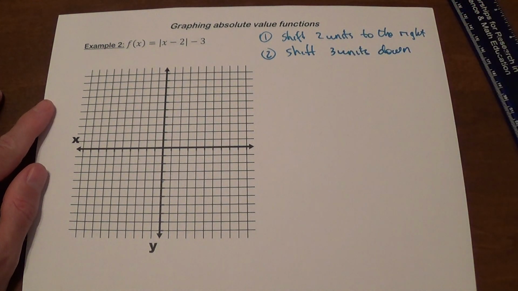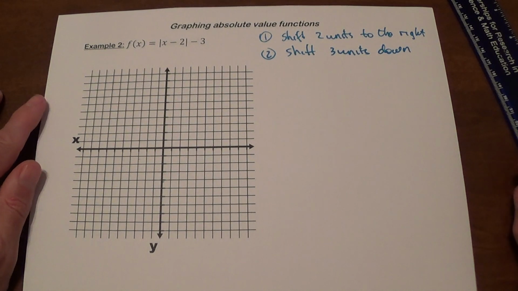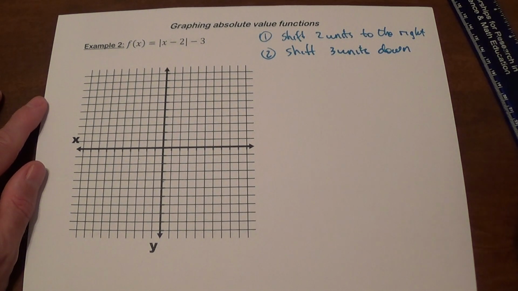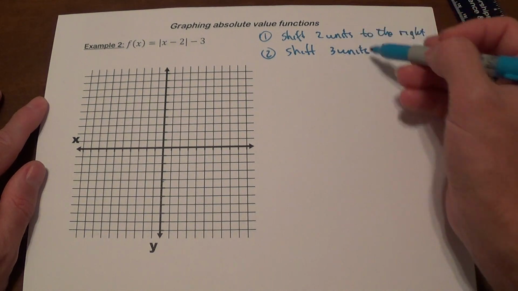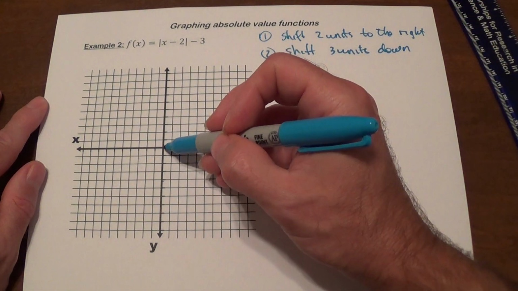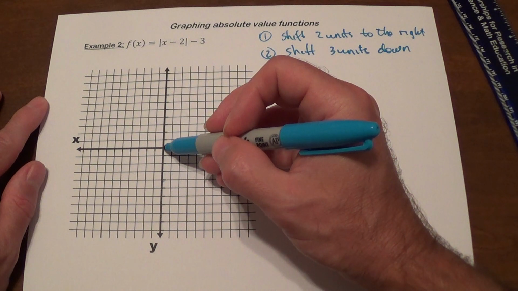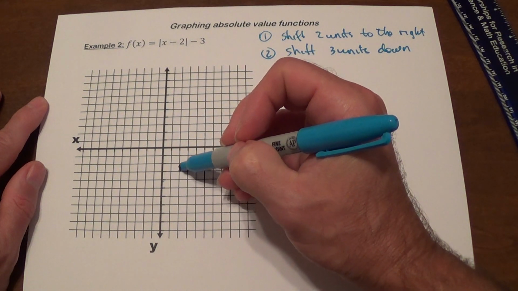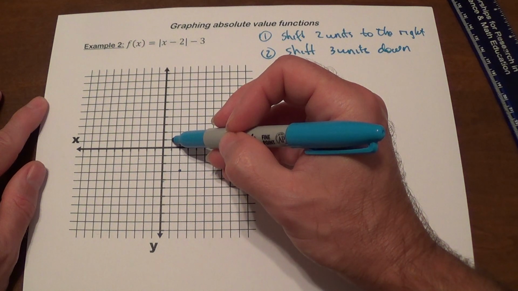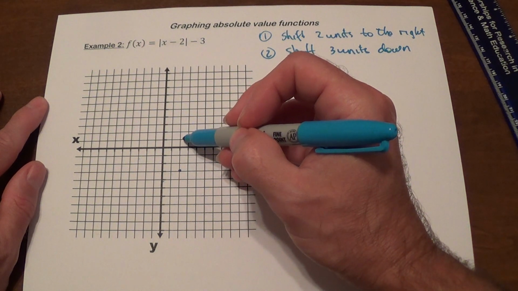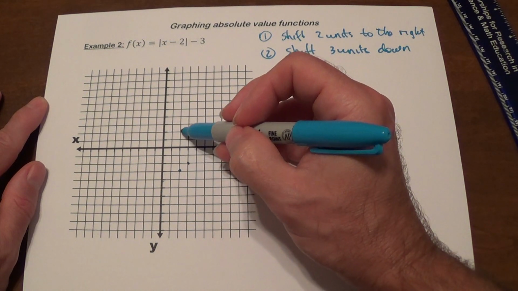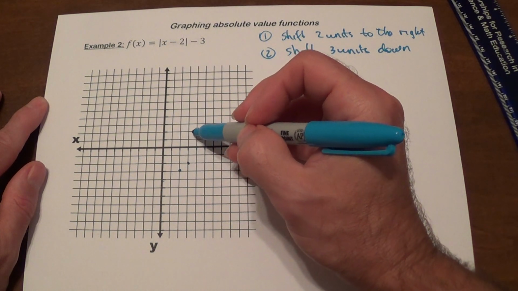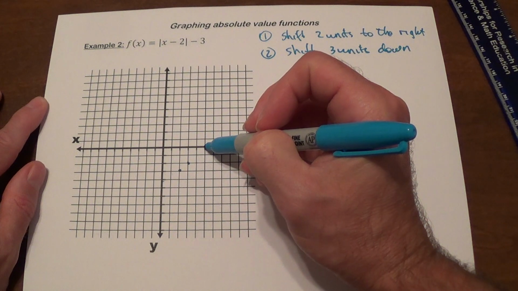Again, we are going to rely on knowing what the graph of absolute value of x looks like, and we will perform the same steps with every point. So the vertex 0, 0, shift 2 units to the right and 3 down. Another point is going to be here at 1, 1. That point gets shifted 2 units to the right, 3 down.